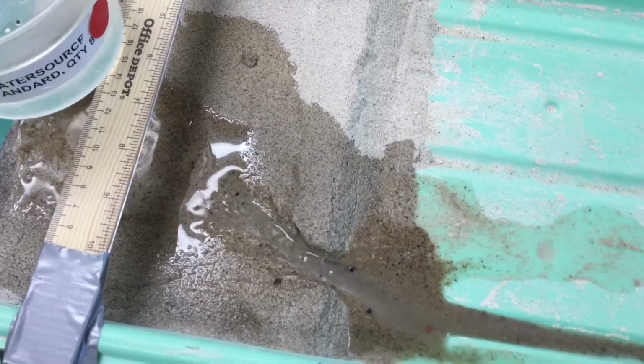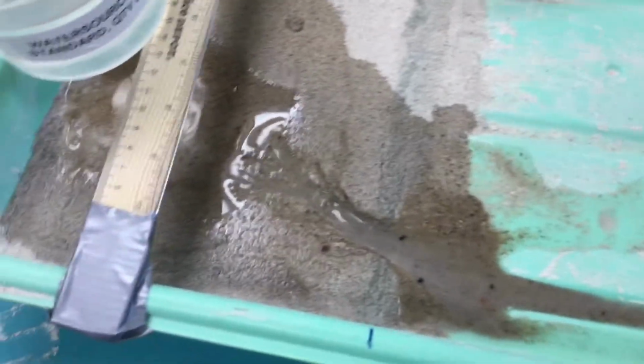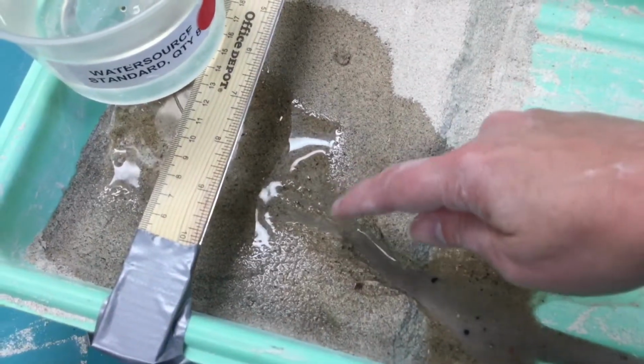Notice some of the sand material is coming down and out as well. And we're starting to get some different channels happening here. Here's 1, 2, 3 channels.